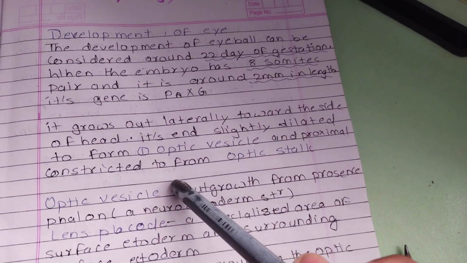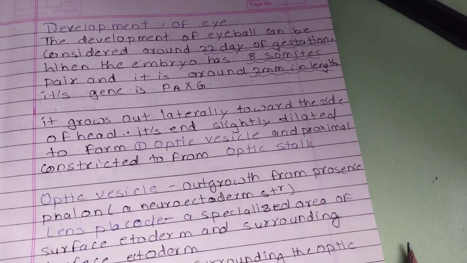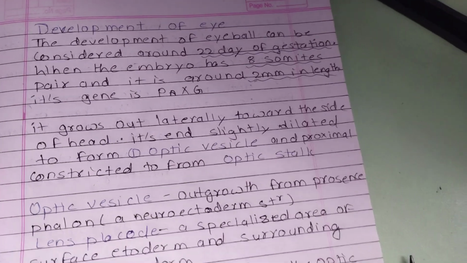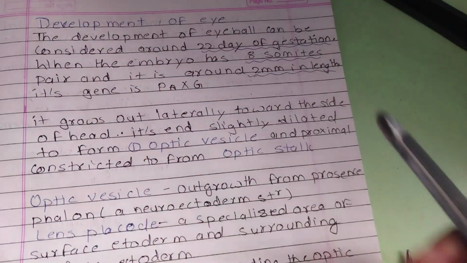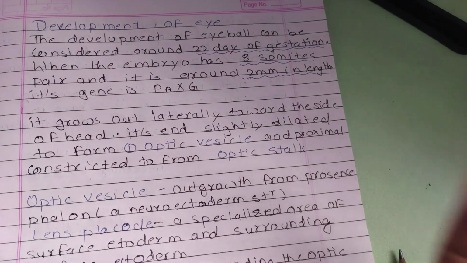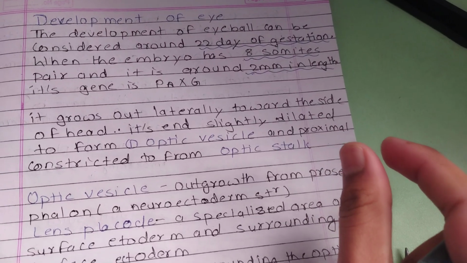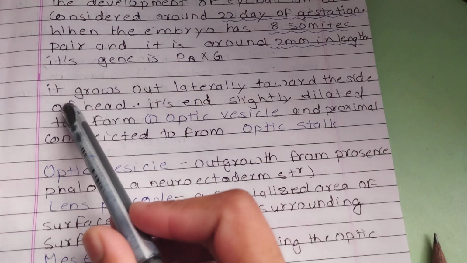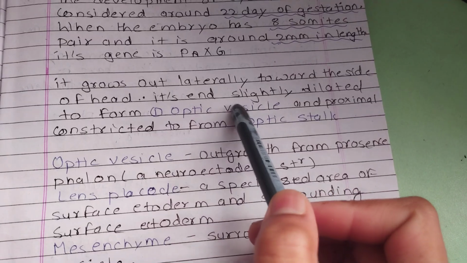What this means is that development of the eyes starts on the 22nd day of gestation. After conception, after 22 days of gestation, development of the eyes begins. At that time we have 8 paired somites, and the embryo is around 2 mm in length. The eye is also small, so the length is also small, like 2 mm, and its gene is PAX6.